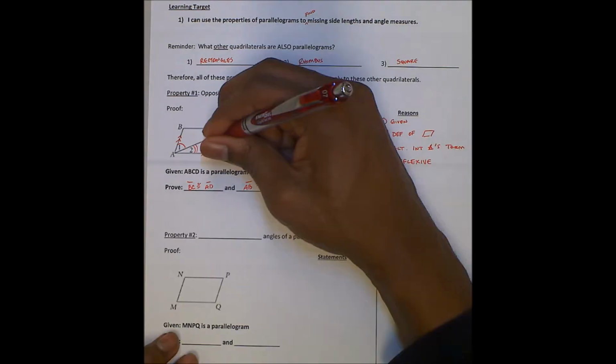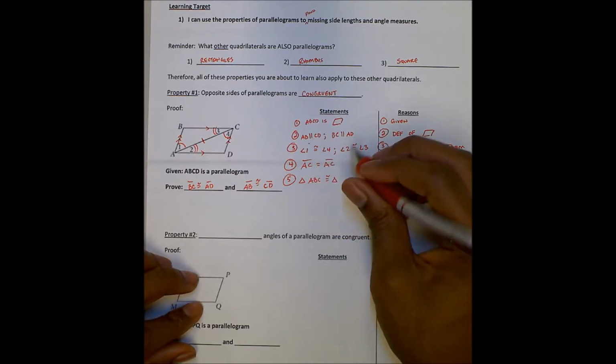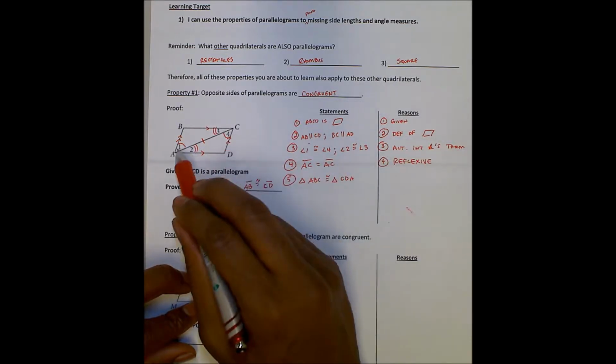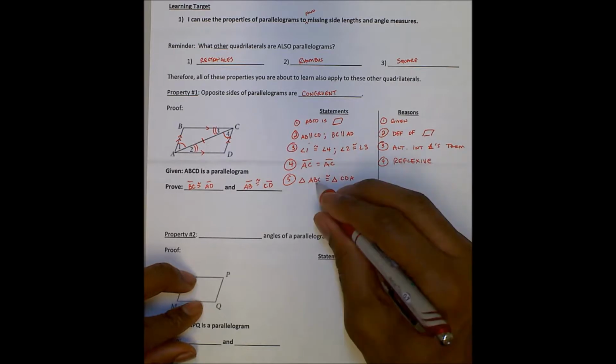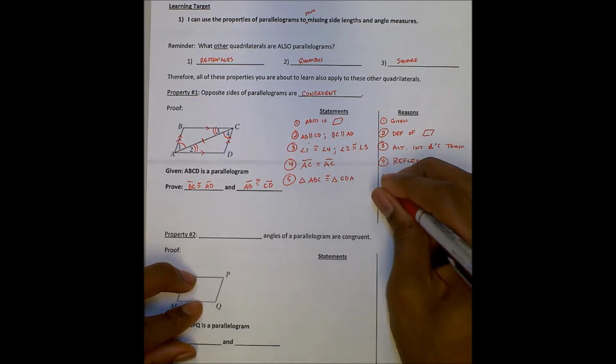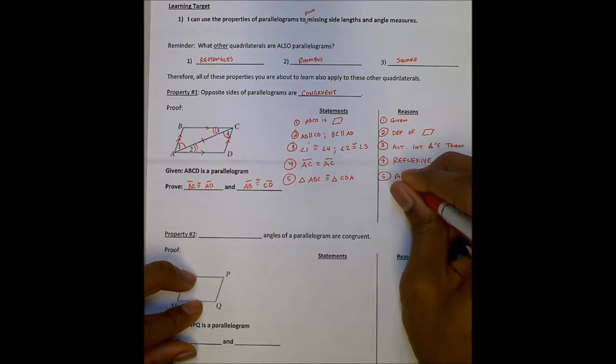So what I end up having between these two triangles is that I can say that triangle ABC is congruent to triangle CDA. I want to make sure that I use the correct markings, right? A has one arc, C has one arc, C has two arcs in this triangle, A has two arcs in that triangle. So that's correct, ABC, CDA. And that's because of angle side angle, ASA.